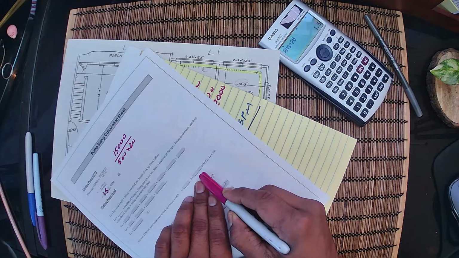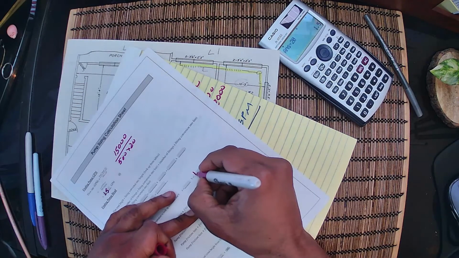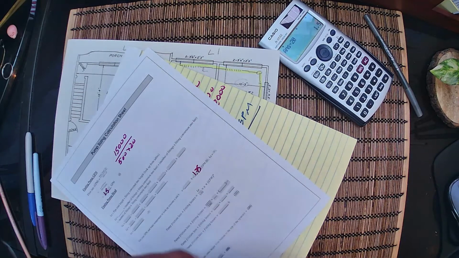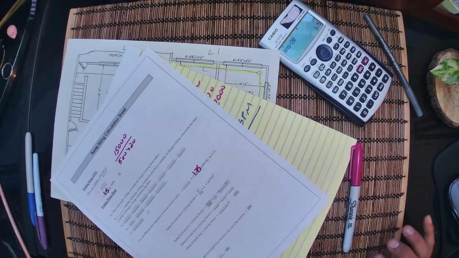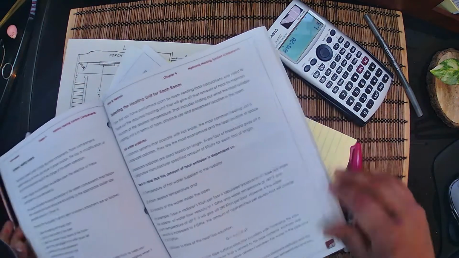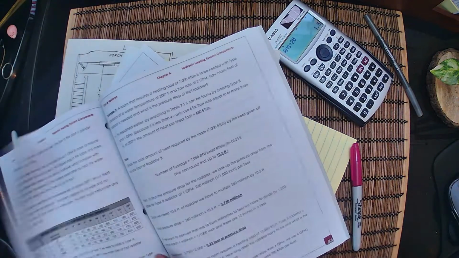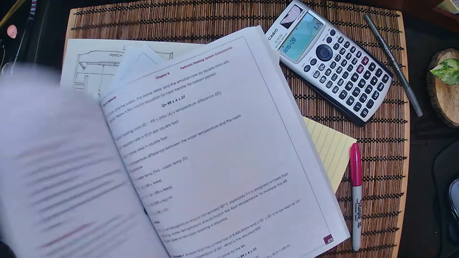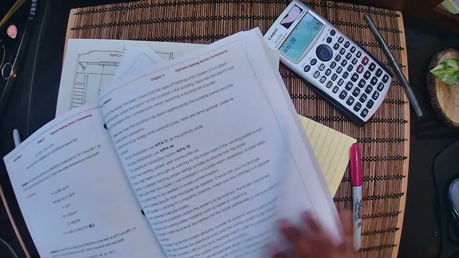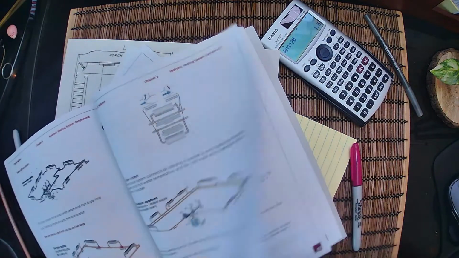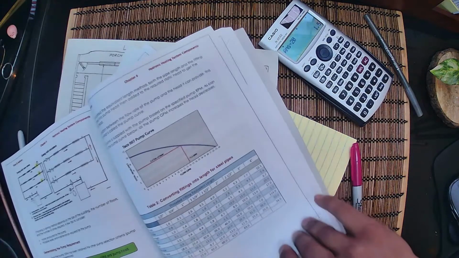B is a lookup from the book based on the pipe size. In this case, it's going to be 1.75 because that's from the book. And which page? I'll try to show you which page. Again, we are in chapter 6. And if you go to page, again, we're using copper for hot water.